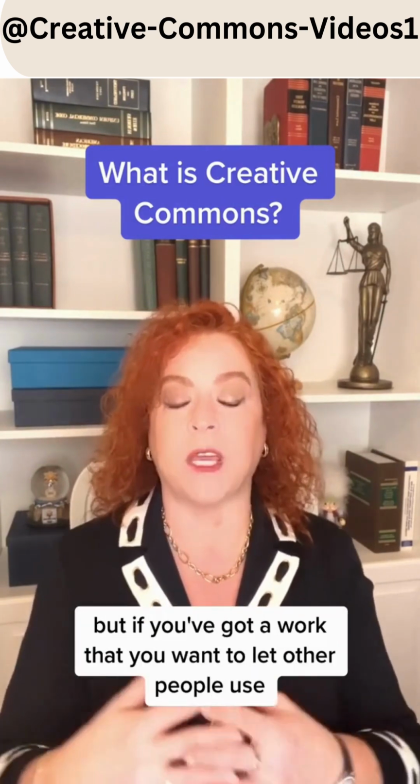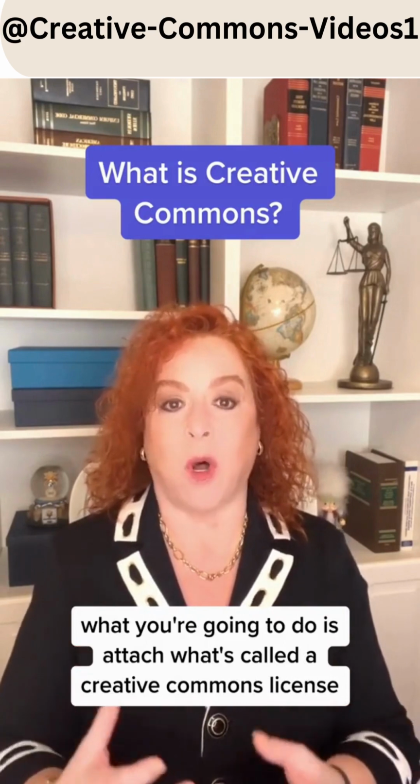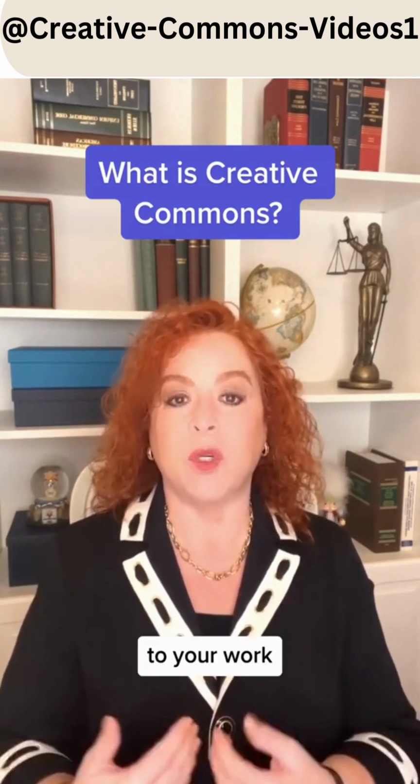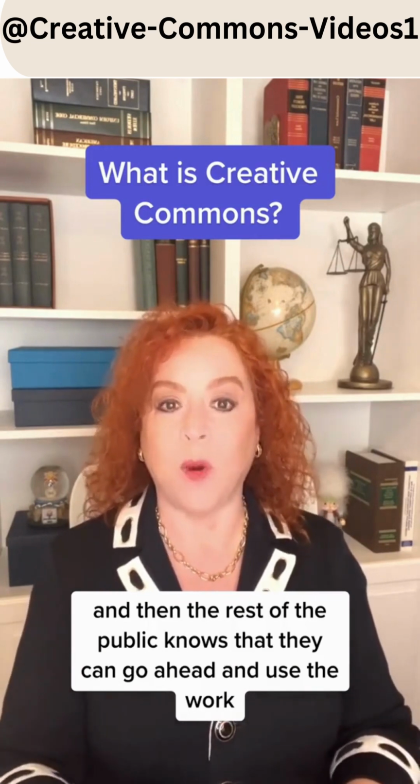But if you've got a work that you want to let other people use, what you're going to do is attach what's called a Creative Commons license to your work, and then the rest of the public knows that they can go ahead and use the work.